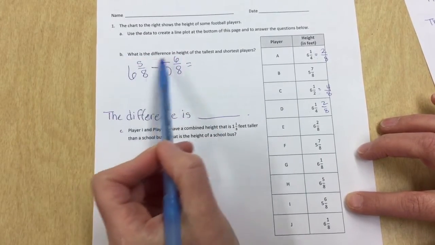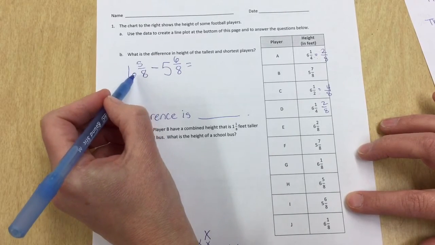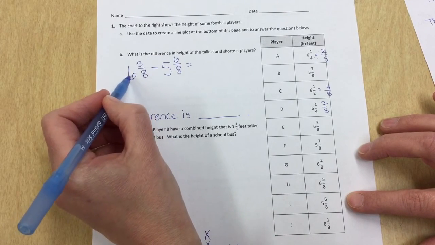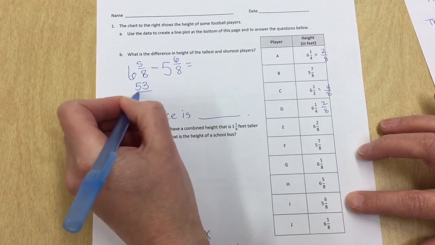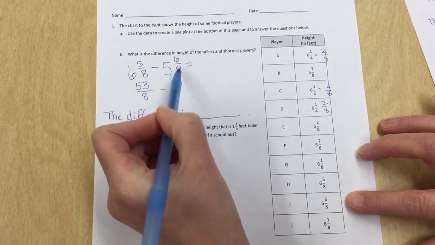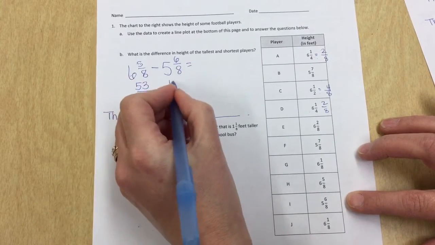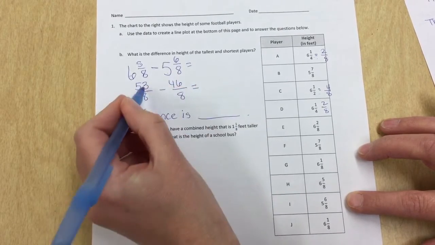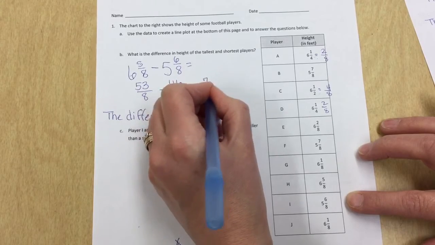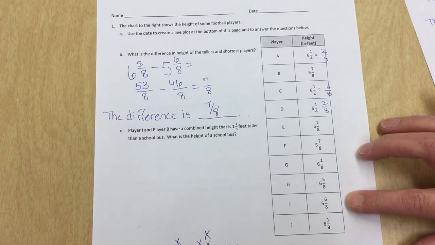Okay, as you can see, I can't subtract. So I'm going to make them both improper fractions. 8 times 6 is 48, plus 3 is 53. 53/8. 8 times 5 is 40, plus 6 is 46. Okay, we can subtract now. 53 minus 46 is 7. So our answer is the difference is 7/8.